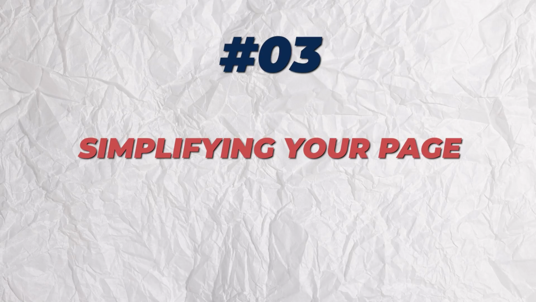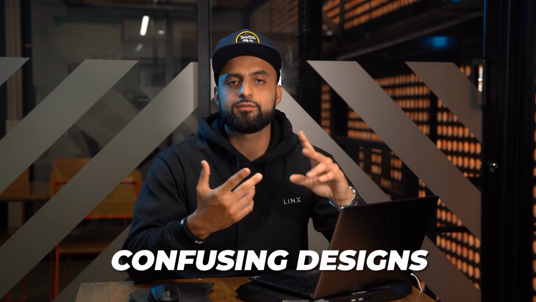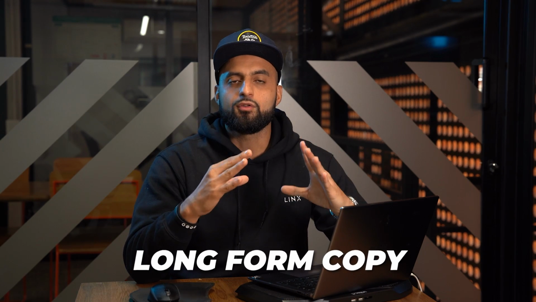Okay, step 3, simplifying your page. Your landing page should be simple and easy to navigate. Okay, avoid any cluttered designs, long form copy. All these things can get people to bounce your page right away. Okay, you want to have a nice design, but nothing that is going to distract from your main message. Your message has to be concise, to the point, and channeling them down right into what that action is that you want them to take.